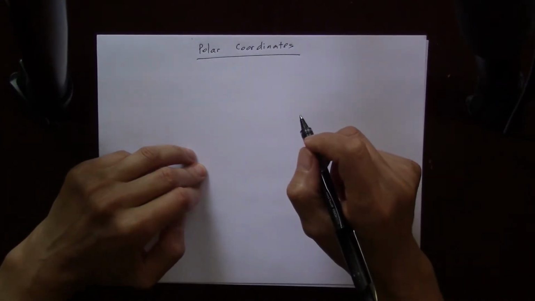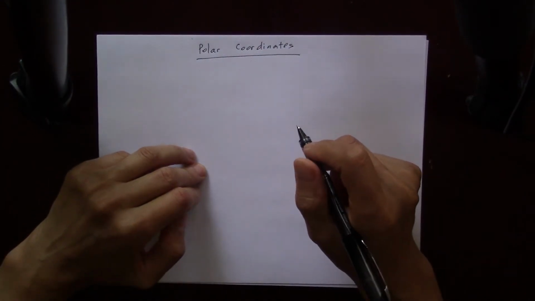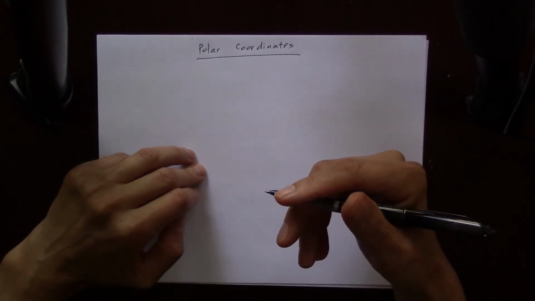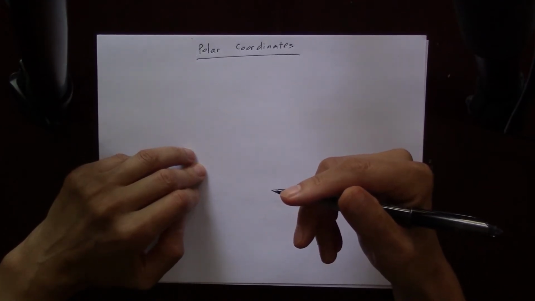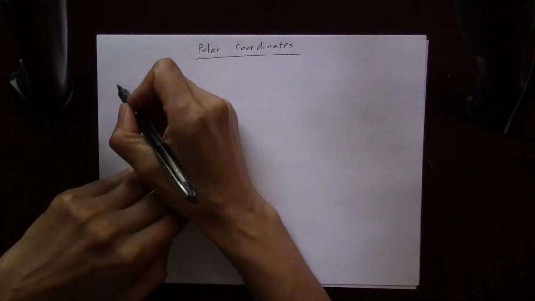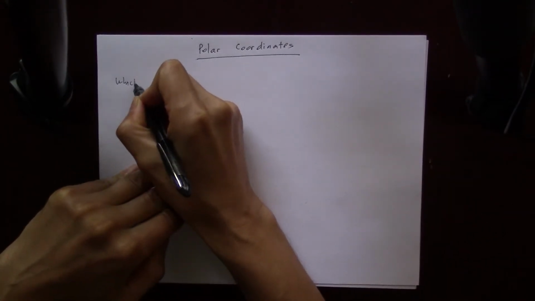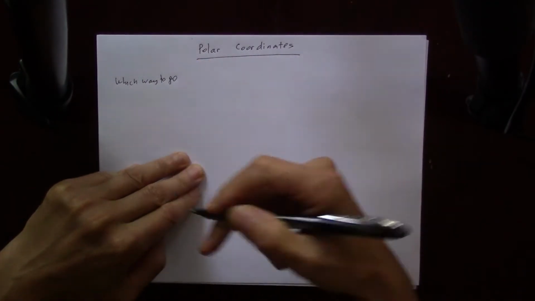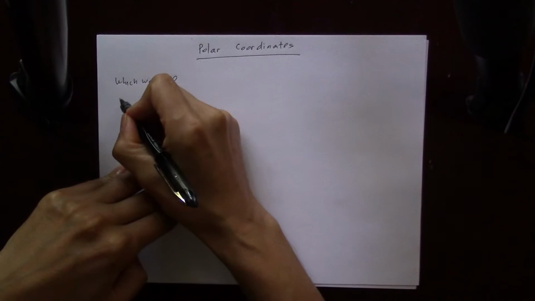Polar coordinates are the most natural coordinates. It's the most natural way how you're going to give direction. When I'm giving direction, I am giving two pieces of information. Which way to go, and how long to go this way in distance.